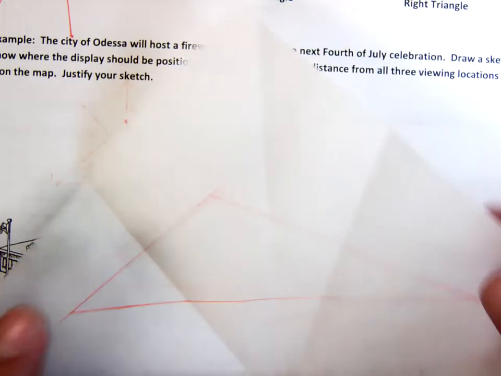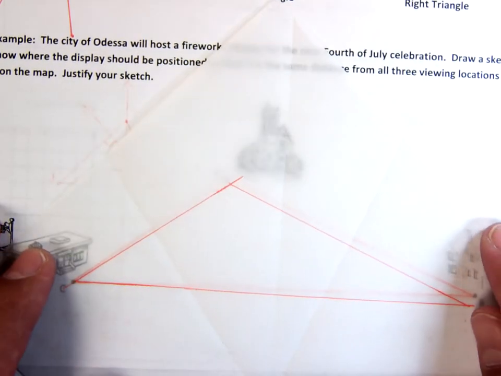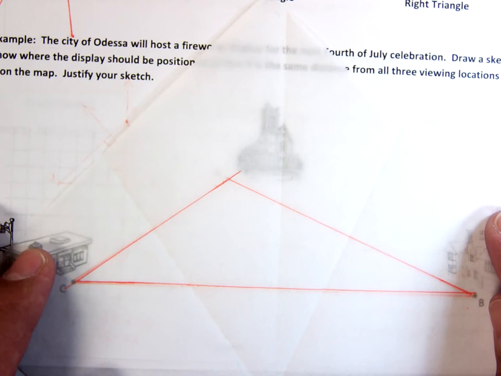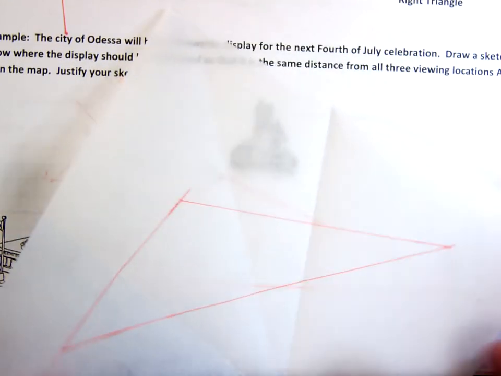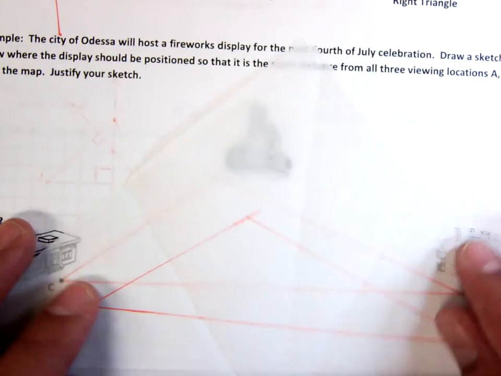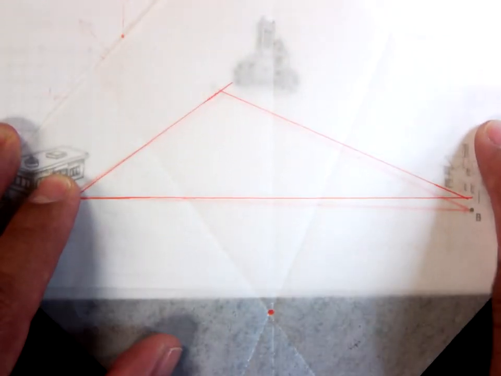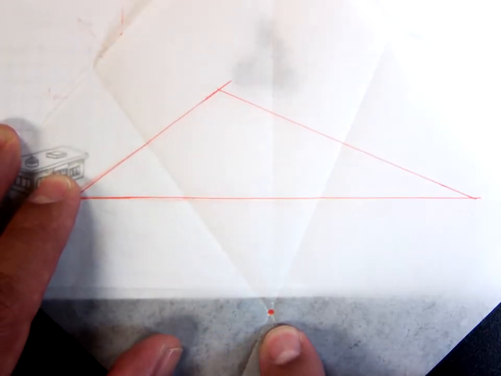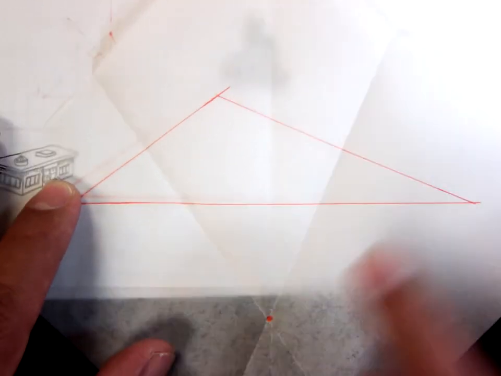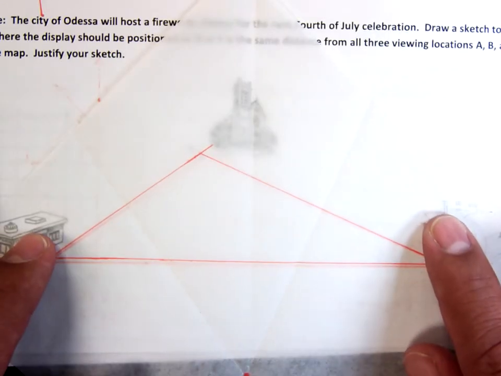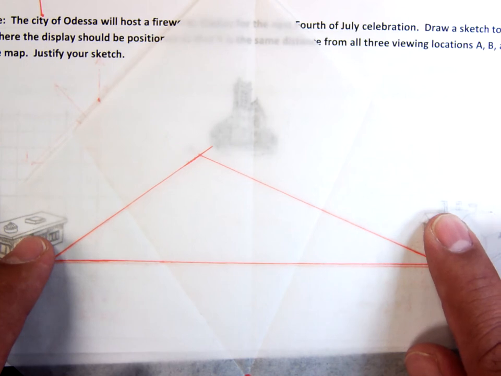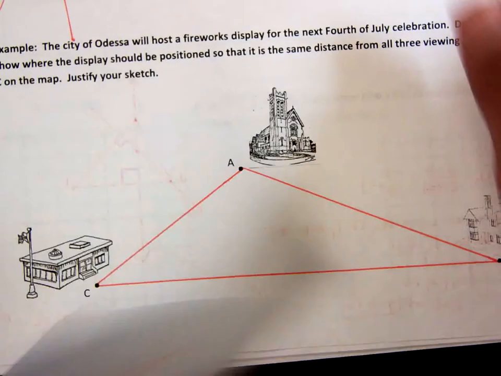So I just trace this on my patty paper like we did in class. I then folded it up, found all my perpendicular bisectors, and I found my circumcenter. This is where my fireworks display should go if it's going to be equidistant from all three locations. Again, we'll do more of that in class.